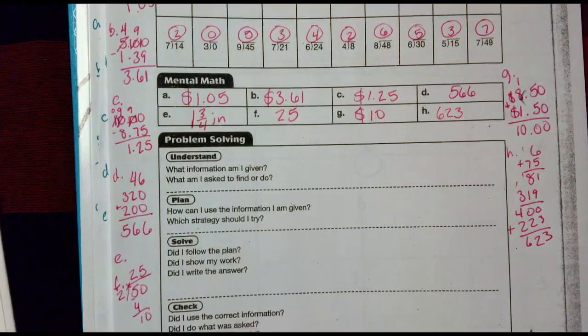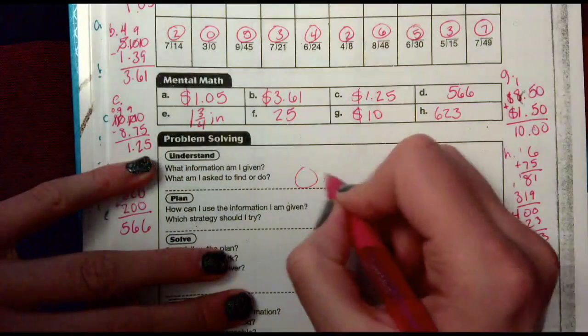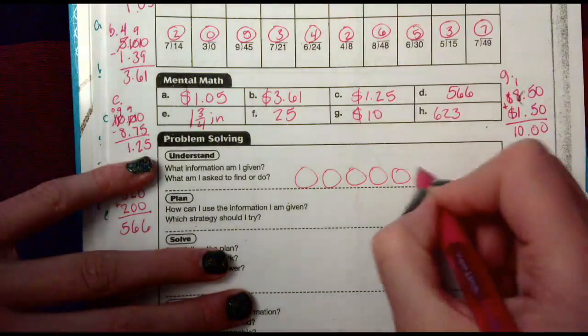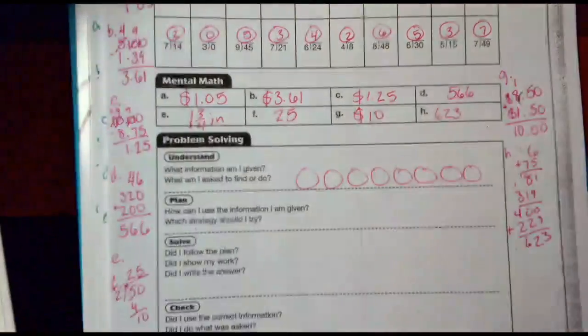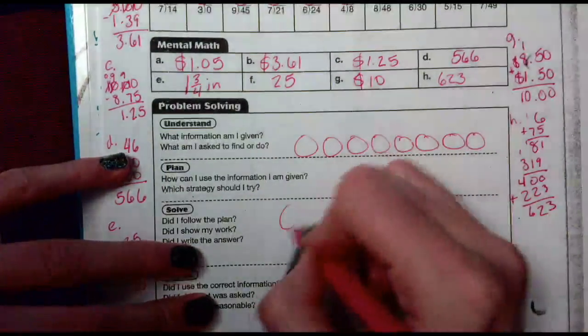Problem of the day says, can you find 3 ways to make $1 with 8 coins? 1, 2, 3, 4, 5. There's my 8 coins.